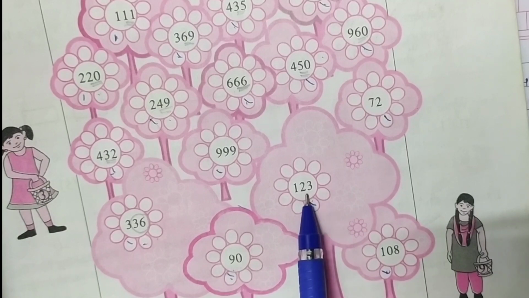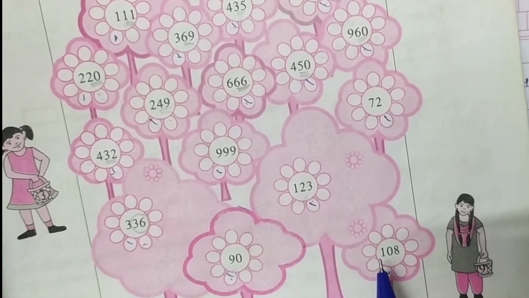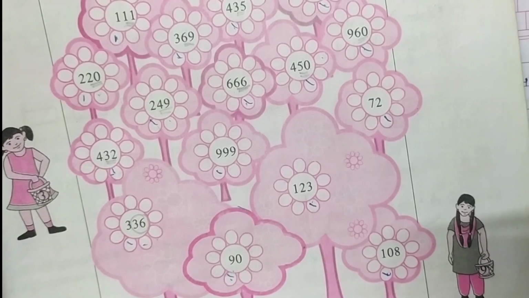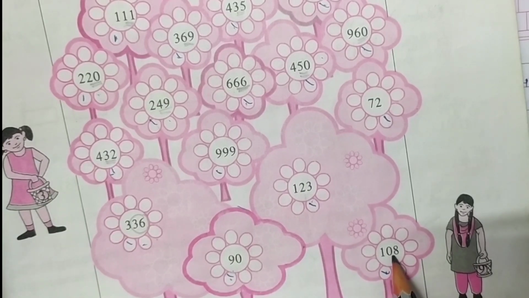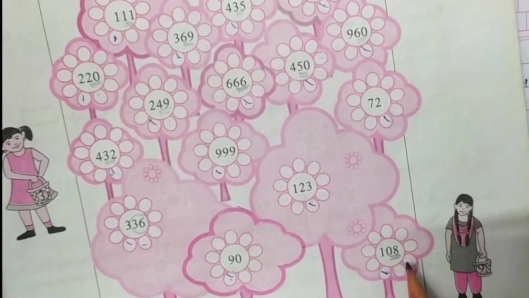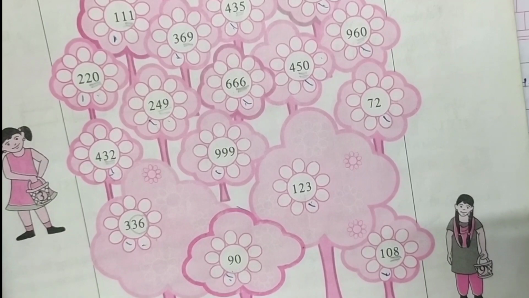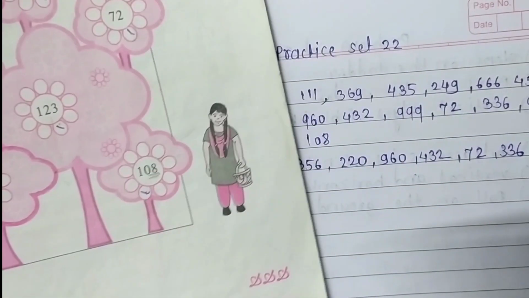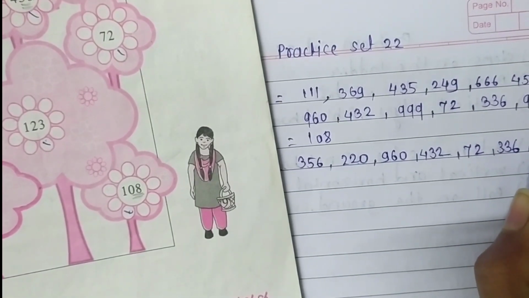Now we have 108, and the last two digits in this number are 0 and 8. 8 is divisible by 4, so we can get the flower from 108. Right here 108.